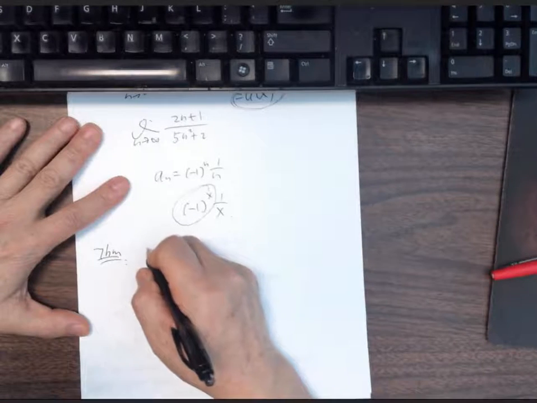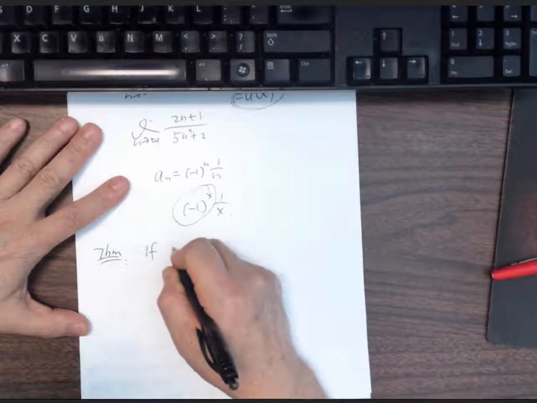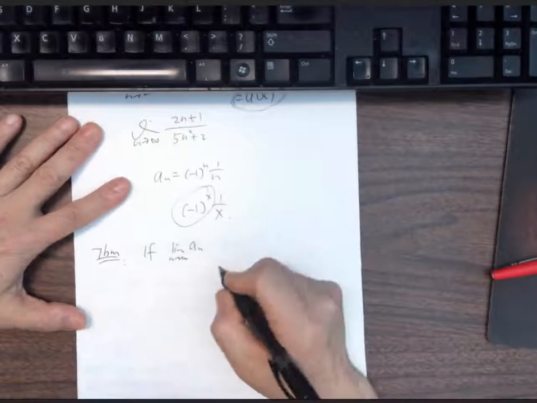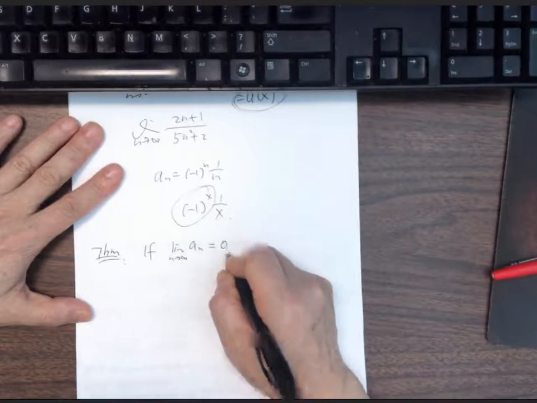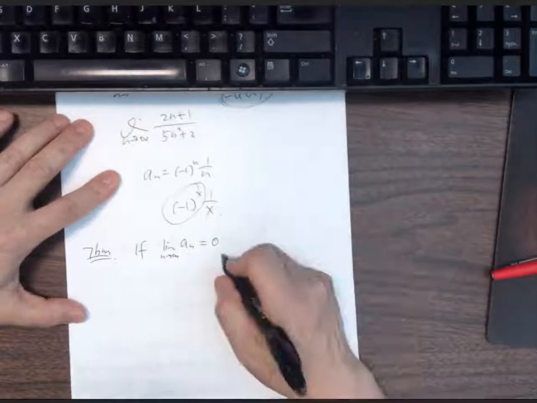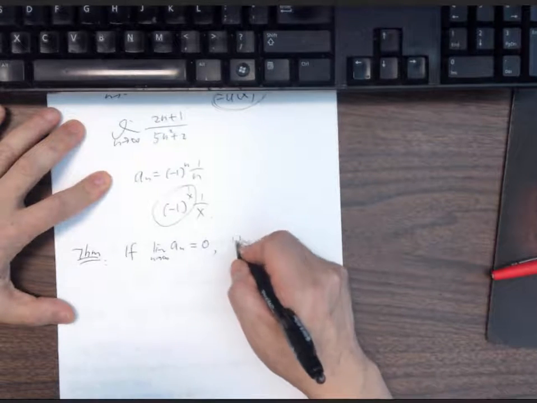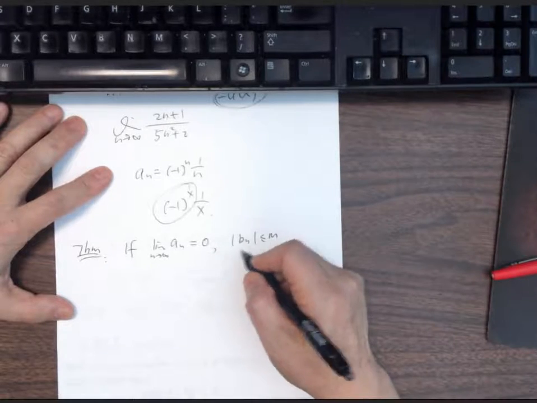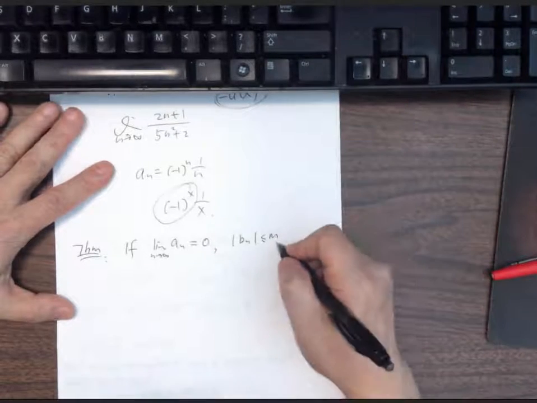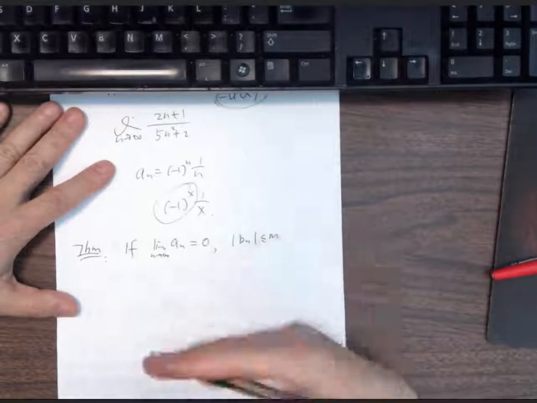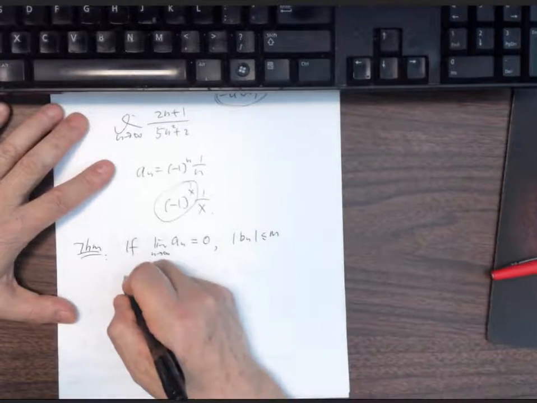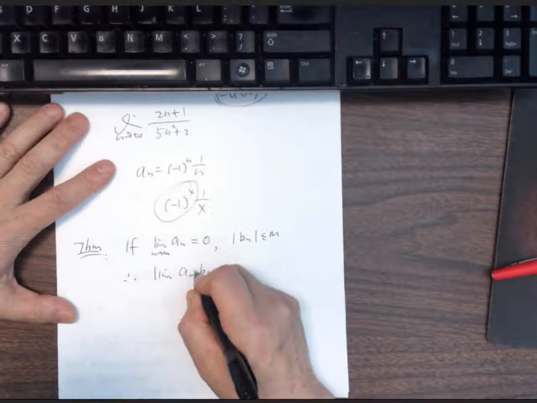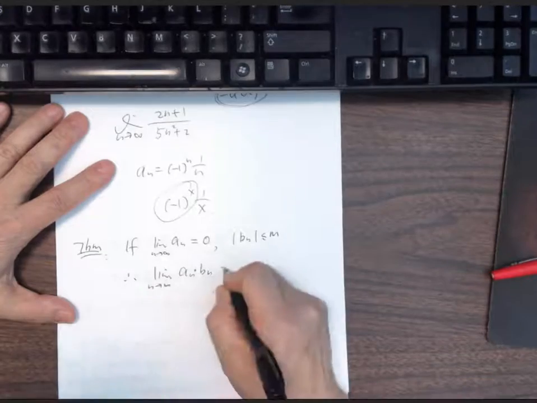This says if somehow we find the limit of a sequence is 0, and a sequence that's bounded, in other words, the absolute value of these numbers is never more than some fixed number, we call it bounded, then the limit of this product is 0.